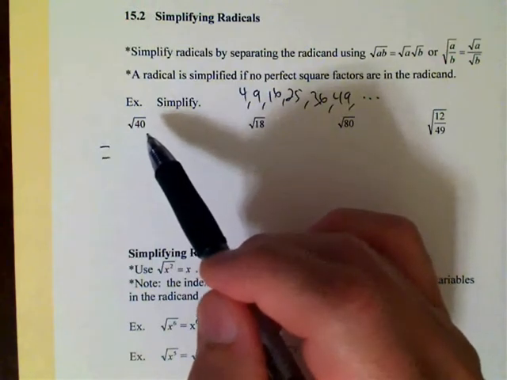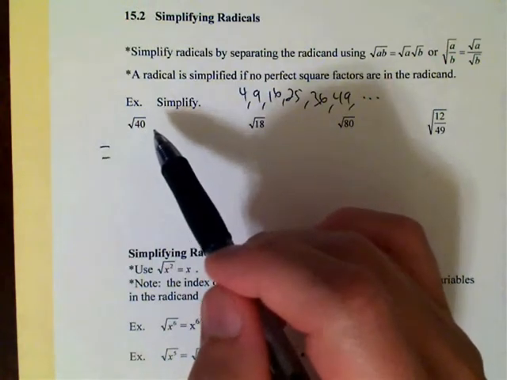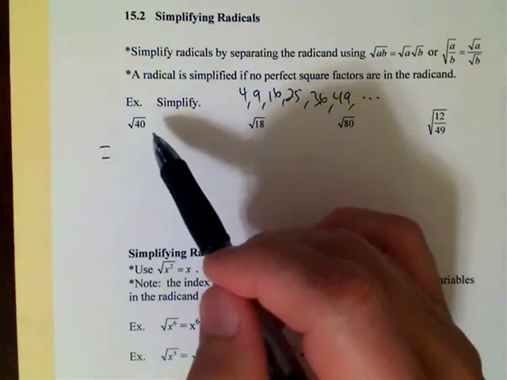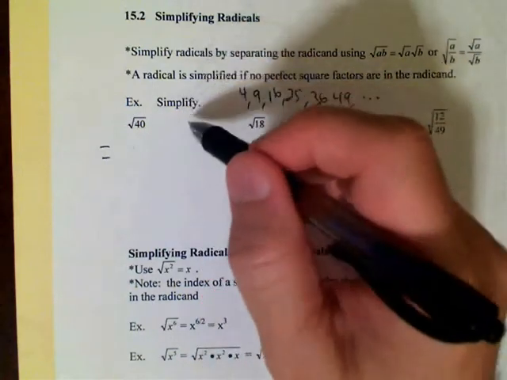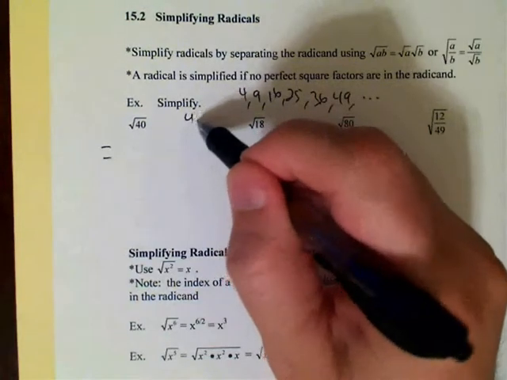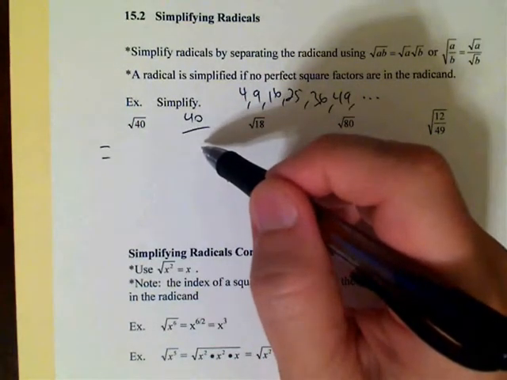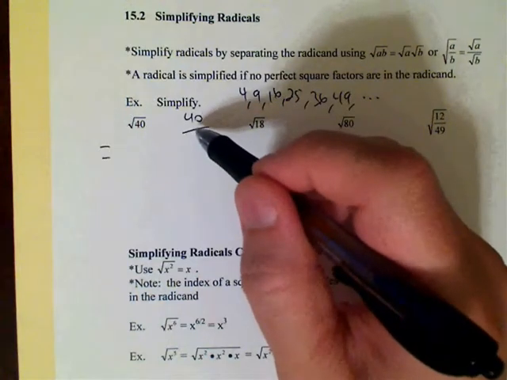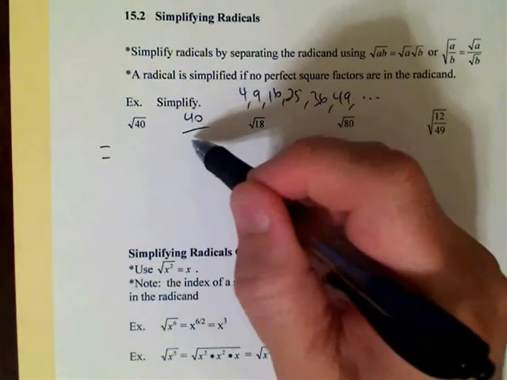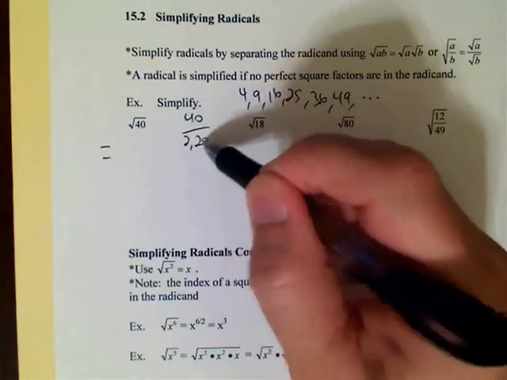What we're going to do is think of factors of 40 such that one of them is a perfect square factor. Now, one approach, if you can't see what to do, is to start listing the pairs of factors that give us 40. Not worried about the 1, since we know 40 isn't a perfect square. We can try 2 and 20.